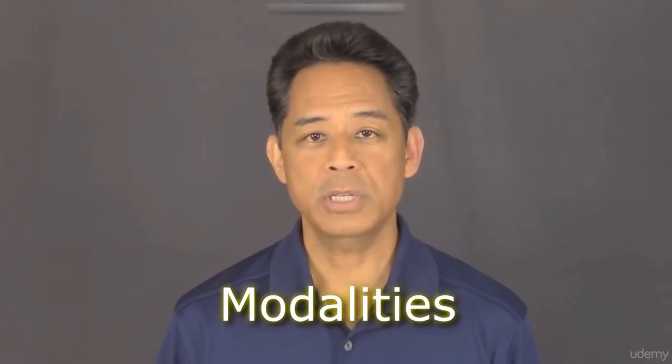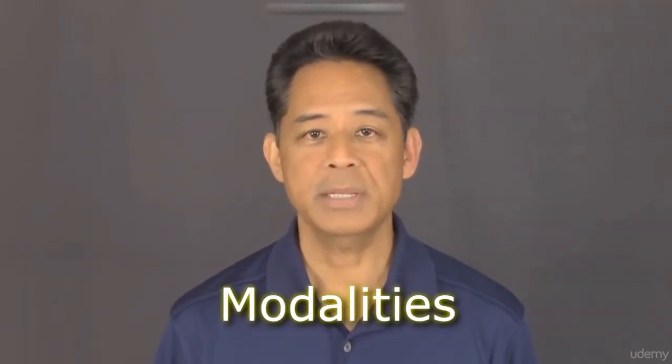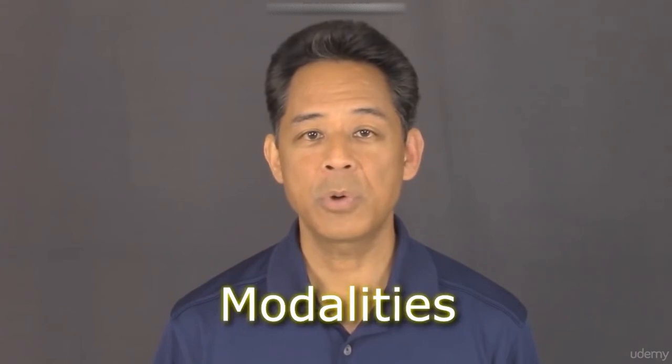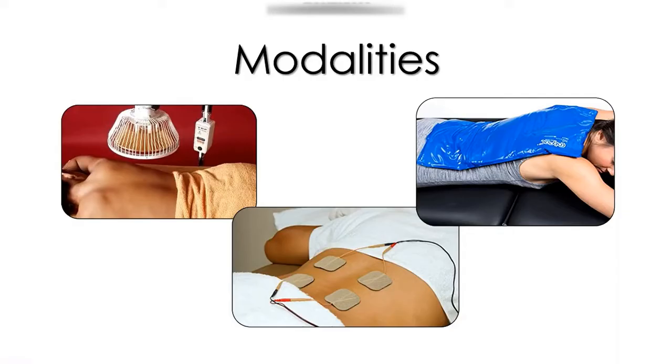Modalities support adjustments by reducing pain and relaxing muscles and can be applied before and/or after the adjustment. They include heat, cold, vibratory, and electrical stimulation applications.